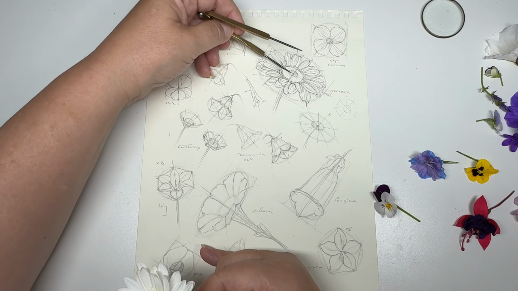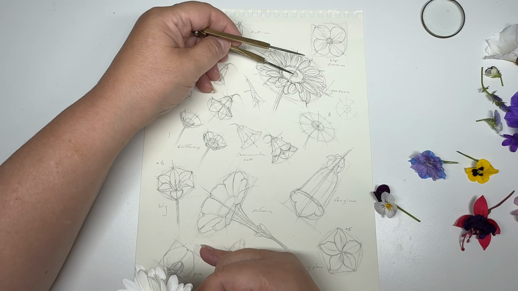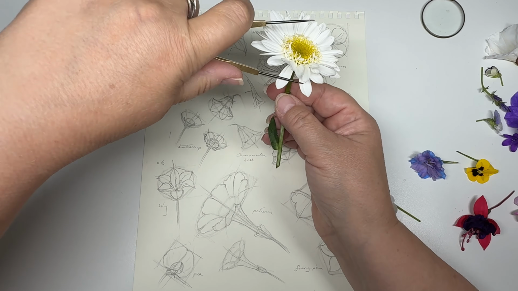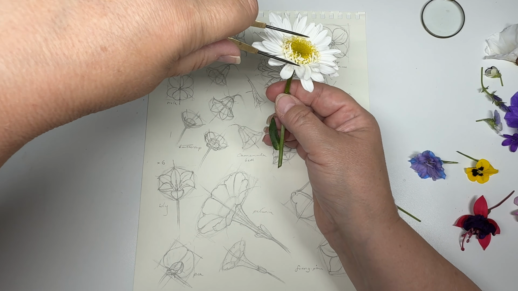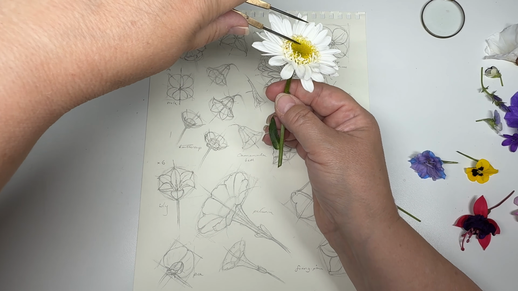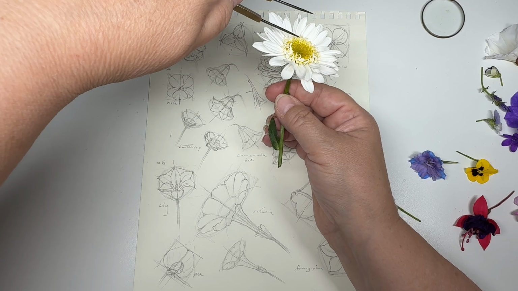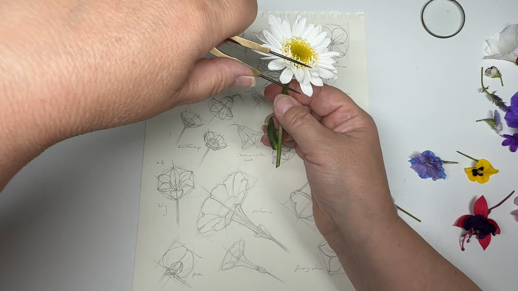Also mark in the centre line and where the stem originates from into the middle of the flower. From there you can measure the height of the disc, the height of the outer ray florets or petal-like structures at the back. Obviously they vary, but go for a key point, and the same at the front.